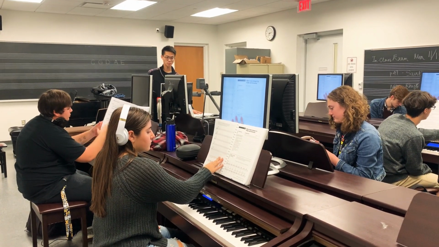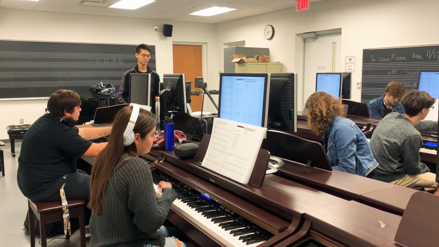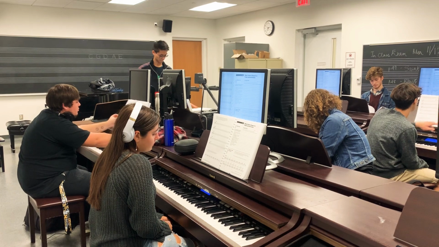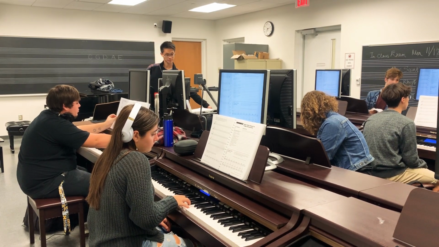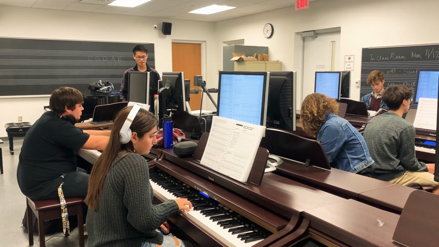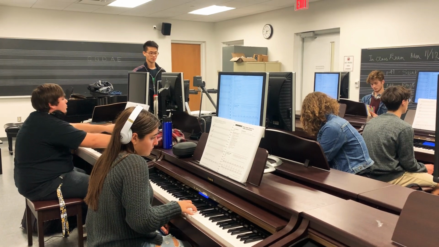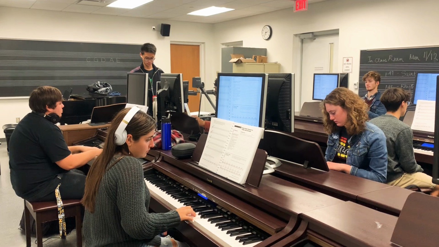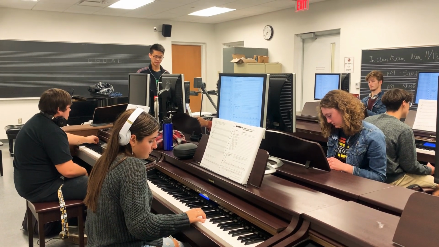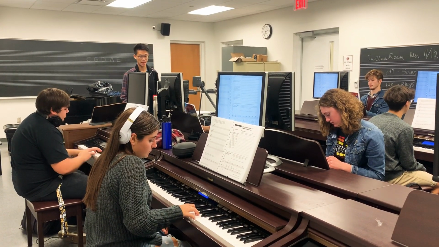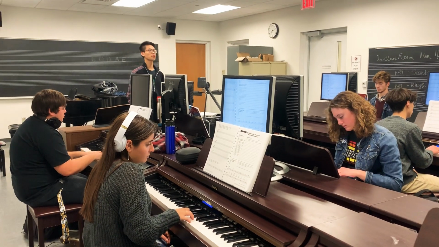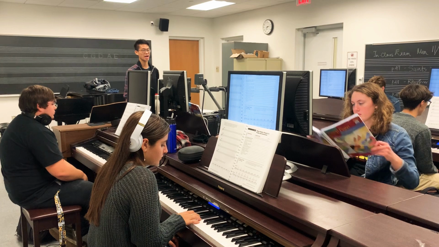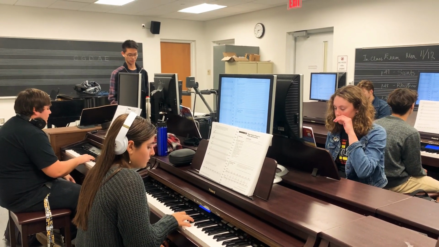Okay, so we're learning more major scales, triads, and inversions. Page 135. Okay, the example on the bottom is F major. How many flats in F major? One flat, which is B flat.